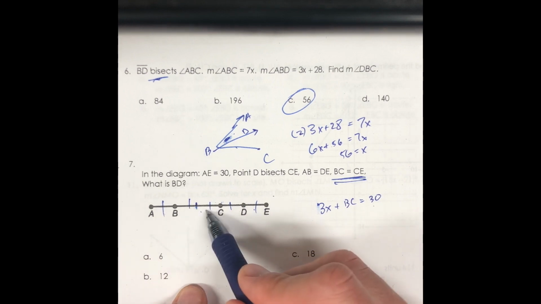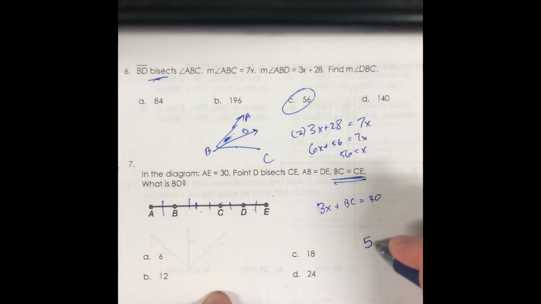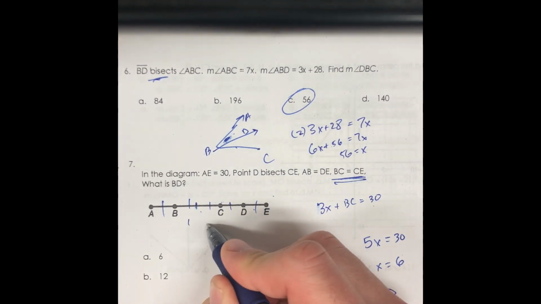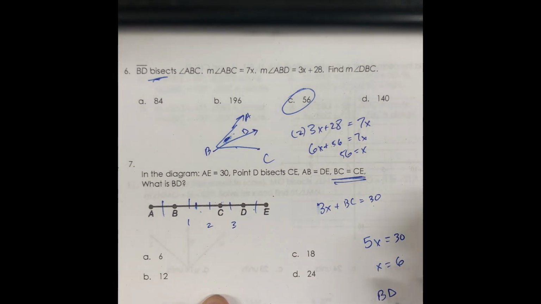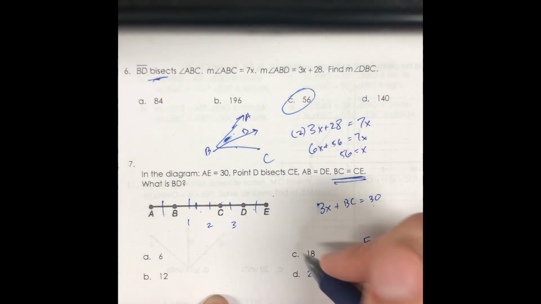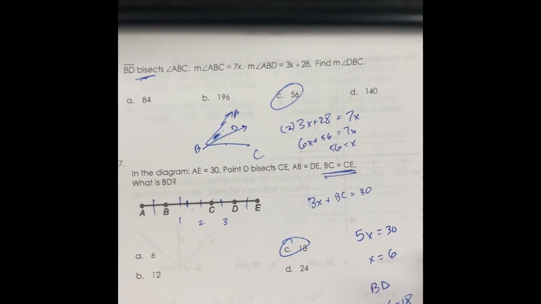So there's 1, 2, 3, 4, 5 segments, so 5x is equal to 30, and so x is equal to 6. And it asks for BD, and BD is 1, 2, 3 parts. So it's 3 times 6 is 18. That's how to do it.